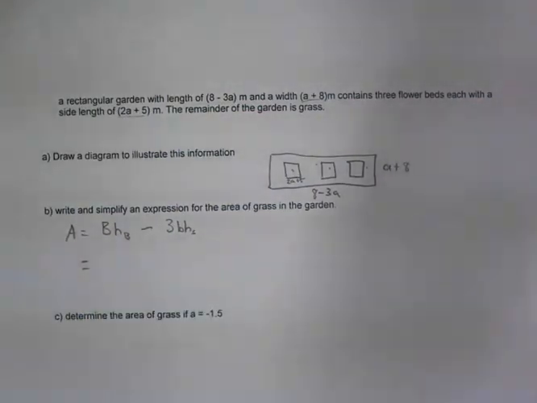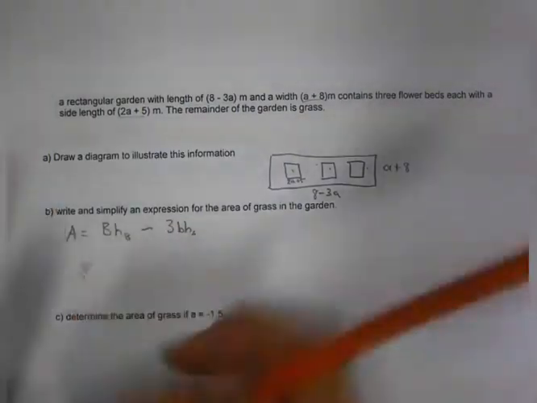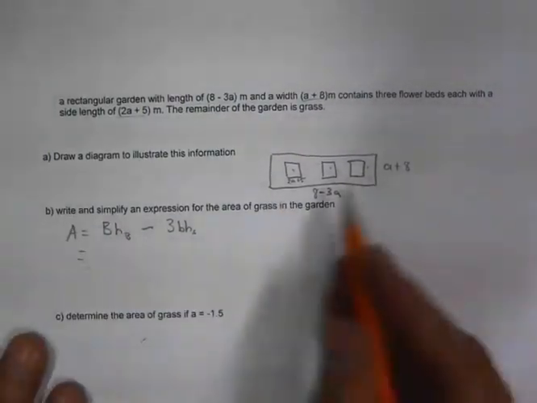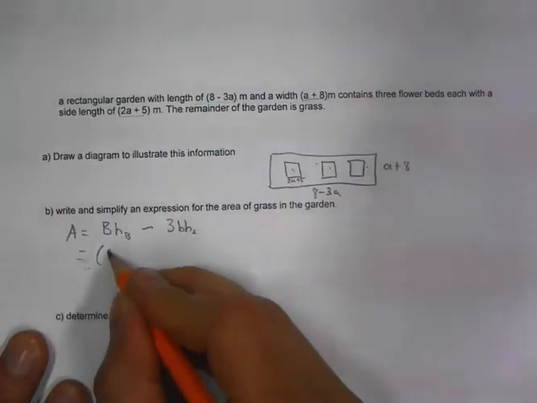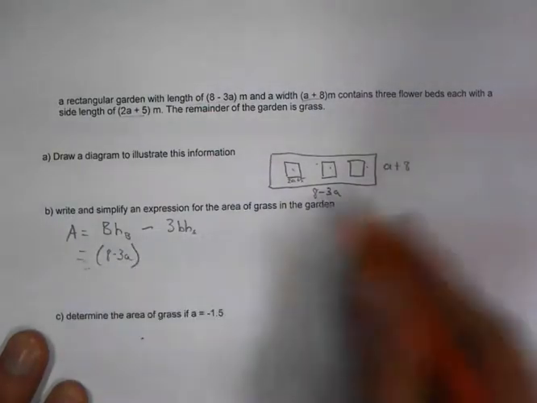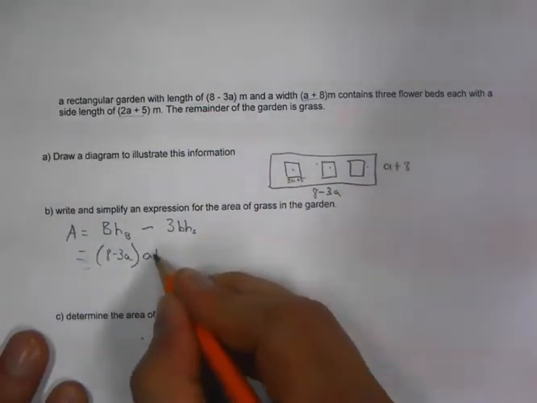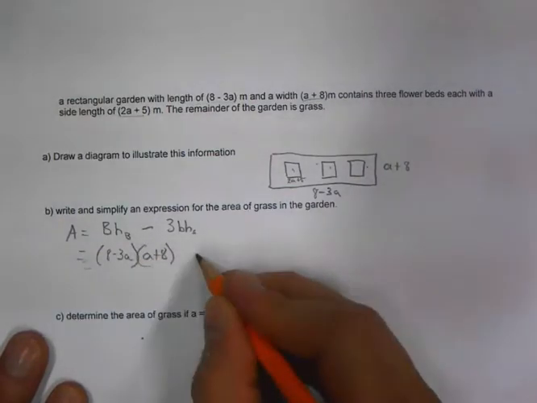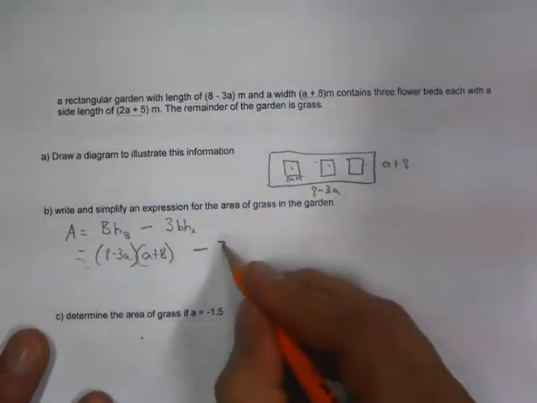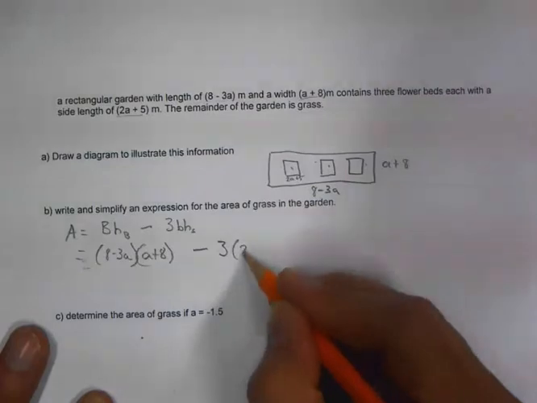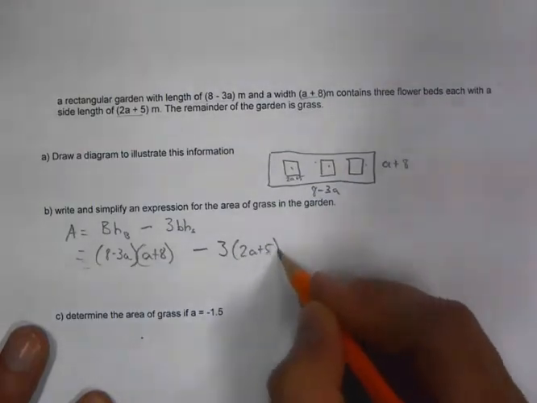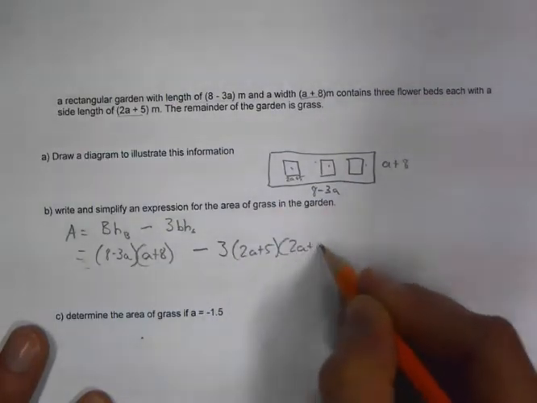So I do this now. What is my base and my height? I'm going to end up getting 8 minus 3a multiplied by a plus 8. Okay? Now I want to subtract 3 multiplied by 2a plus 5 multiplied by 2a plus 5.